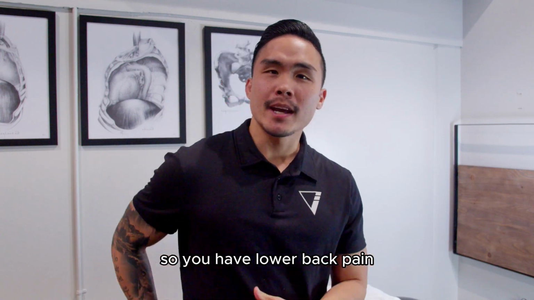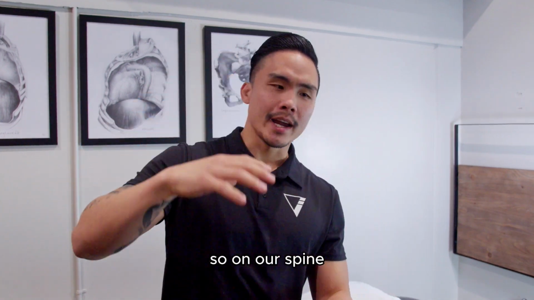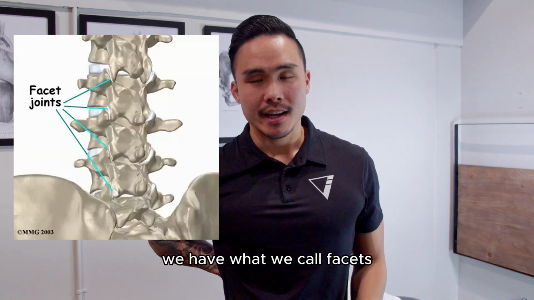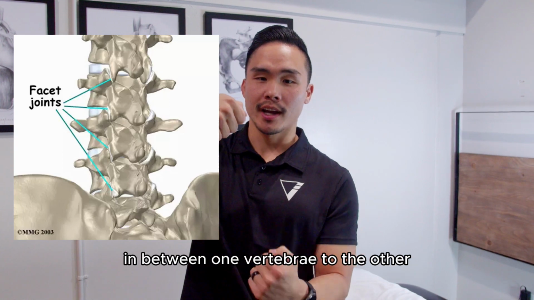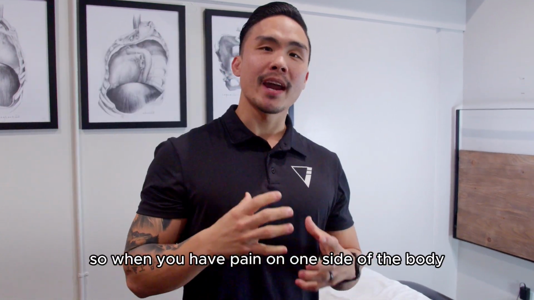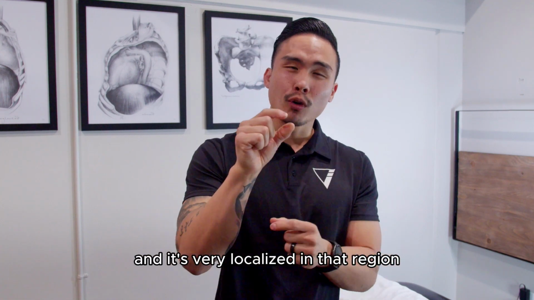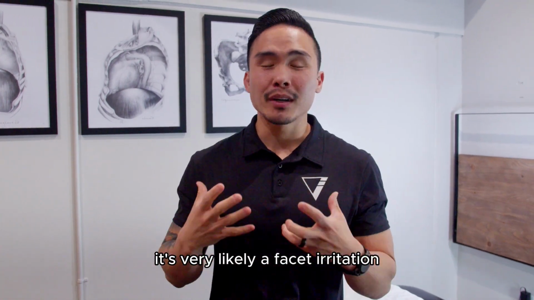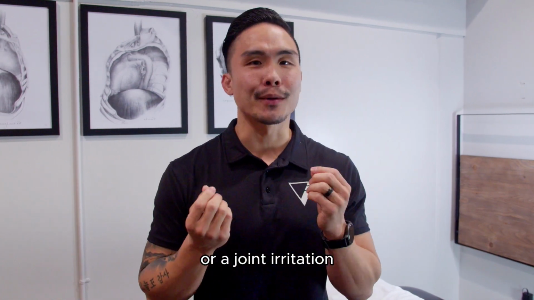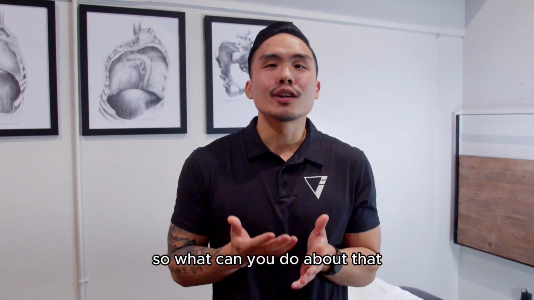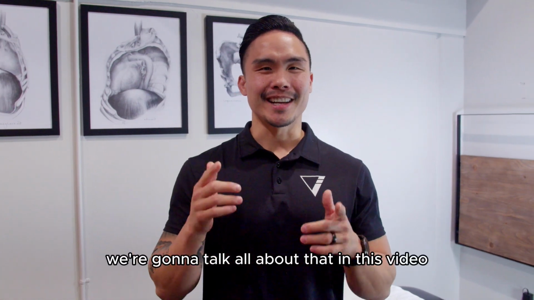So you have lower back pain on the right side of your body. What causes that? On our spine, we have what we call facets, which is a fancy word for the joints in between one vertebra and the other. When you have pain on one side of the body, if it's the right side for you, and it's very localized in that region, it's very likely a facet irritation or a joint irritation. So what can you do about that and how can we fix that? We're gonna talk all about that in this video.